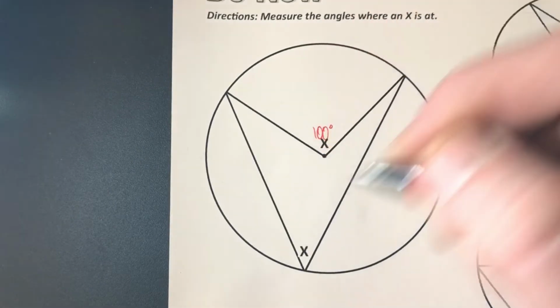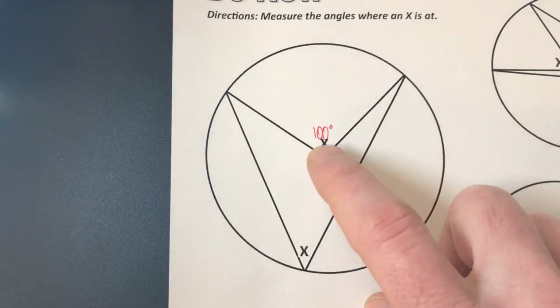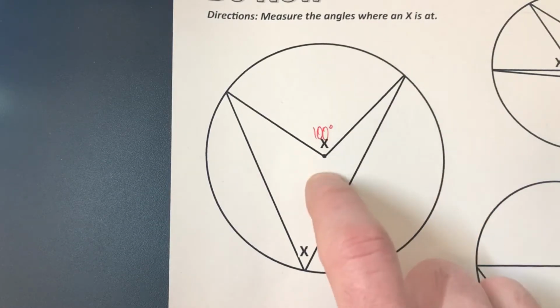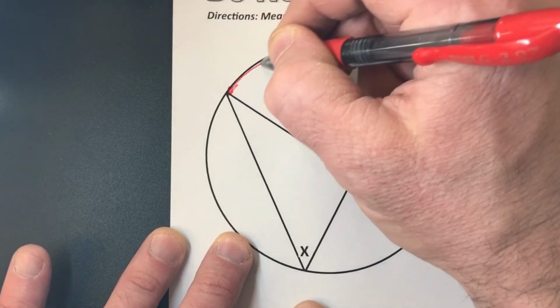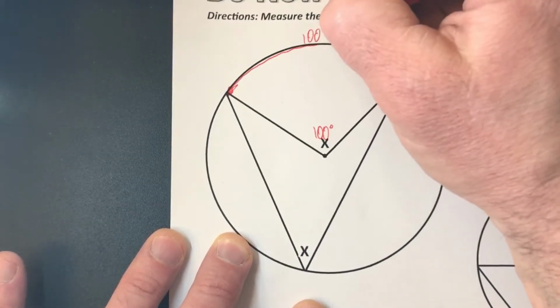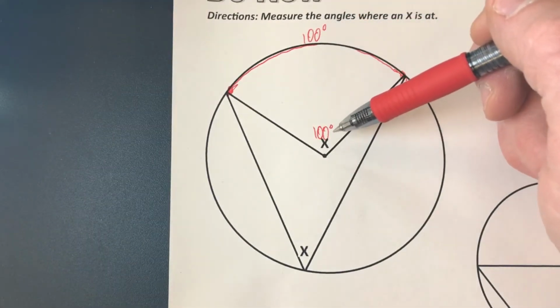All right, so that angle is 100 degrees. Okay, guys, need you to listen, please. This angle is right at 100 degrees right here. Now, based off of this, the central angle is 100. How many degrees is this arc out here? 100. This arc is 100 degrees. The arc and the central angle are always the same.